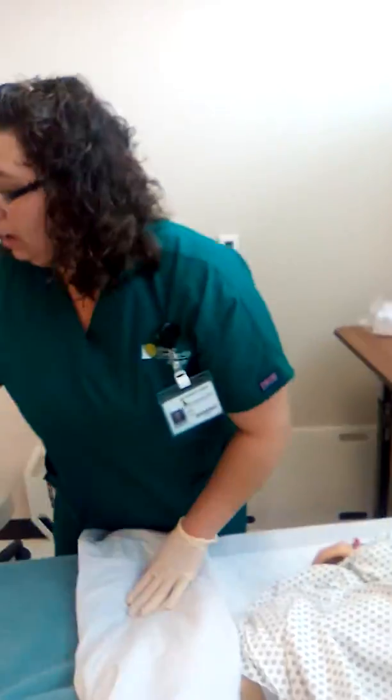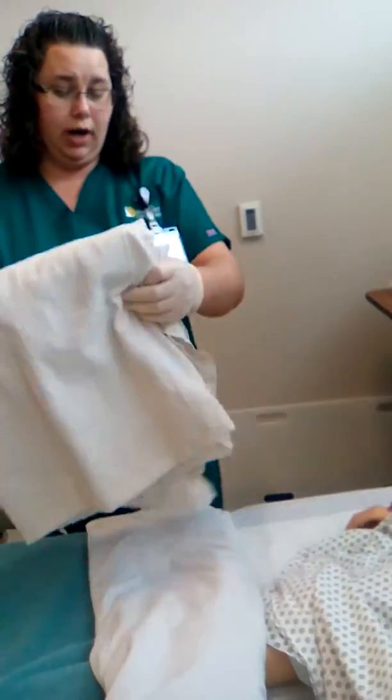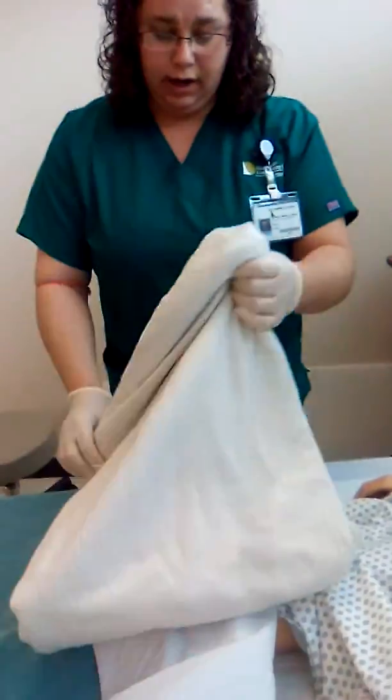And as I'm positioning and draping the patient, I will ensure that they have a soaker pad under them, or if not, I will place one.